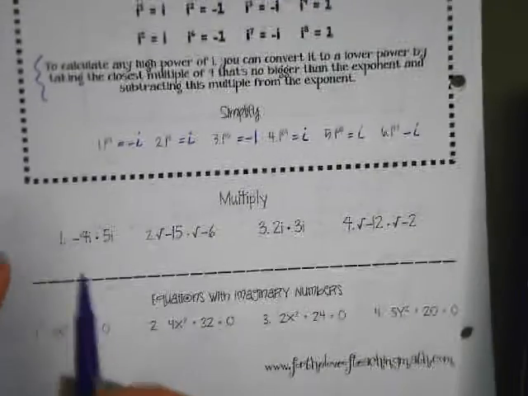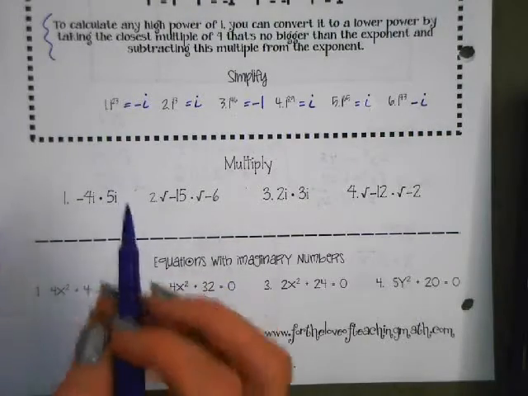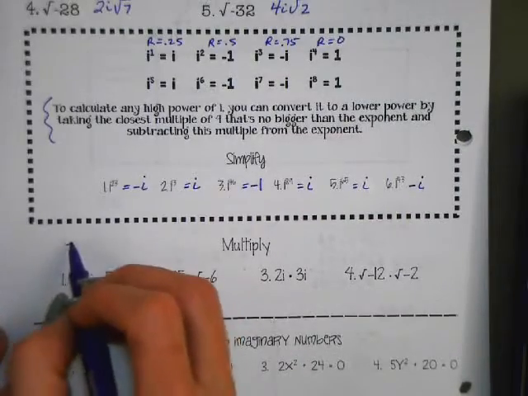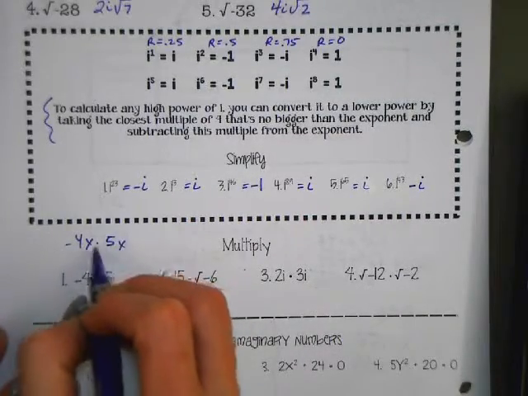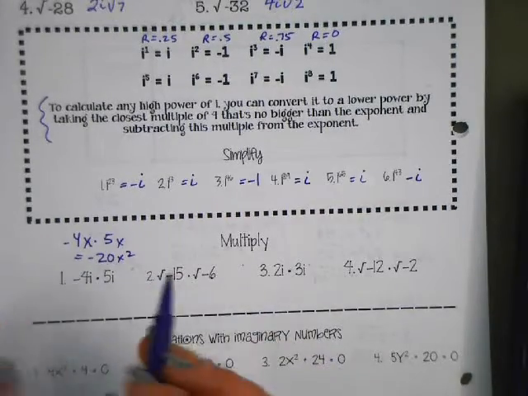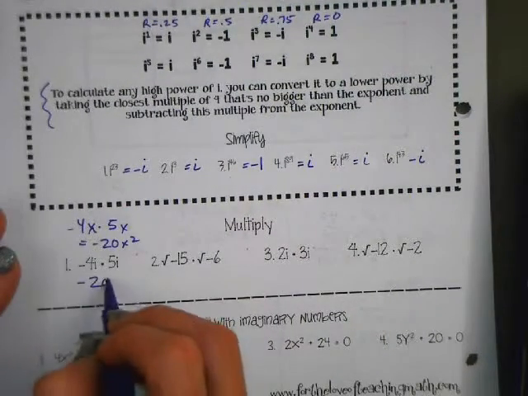Okay, so let's look at the first one here. If we have negative 4i times 5i, I have 4 times 5. So if it were negative 4x times 5x, it would be negative 20x squared. So we're going to do the same thing. The i's are like variables. You multiply them together like you would. So I'm going to have negative 20i squared.